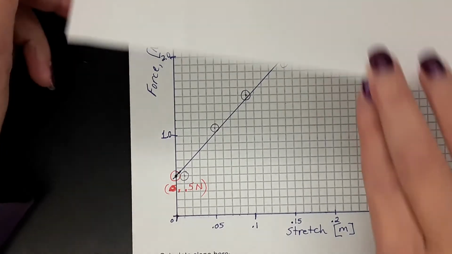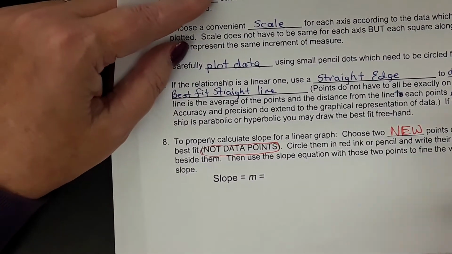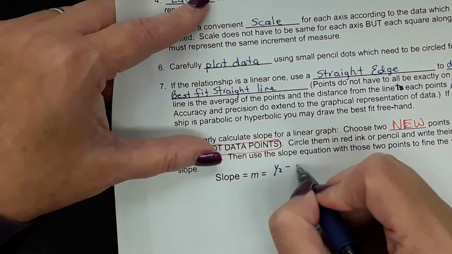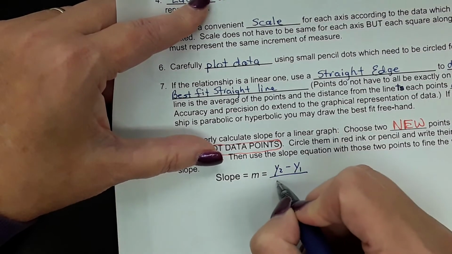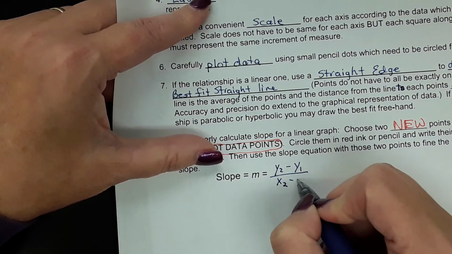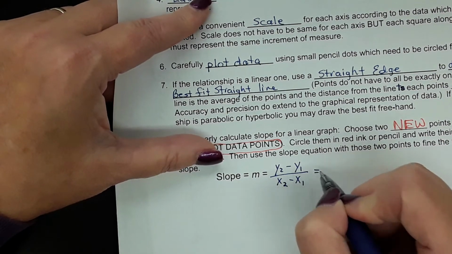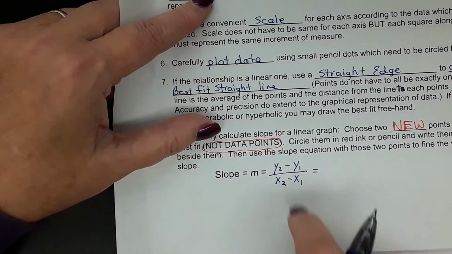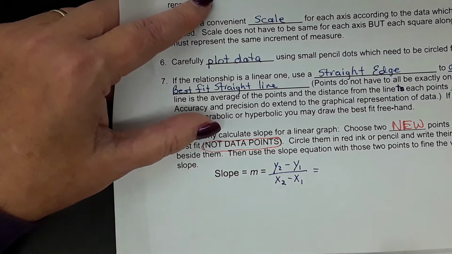Now, quickly, we go back here. If you'll remember to calculate slope, you're going to take the 2 points that we've just found and use the slope formula: y2 minus y1 over x2 minus x1. Y's over x's. The most common boo-boo I see here is people accidentally getting them reversed.